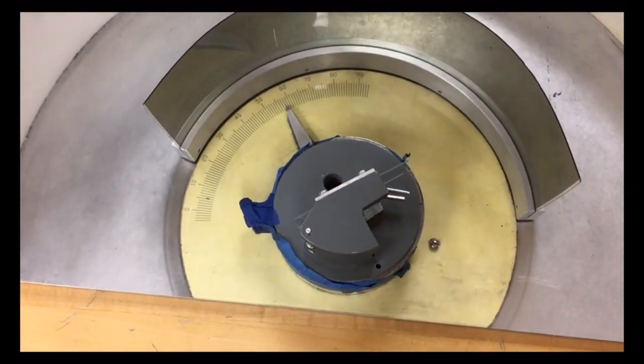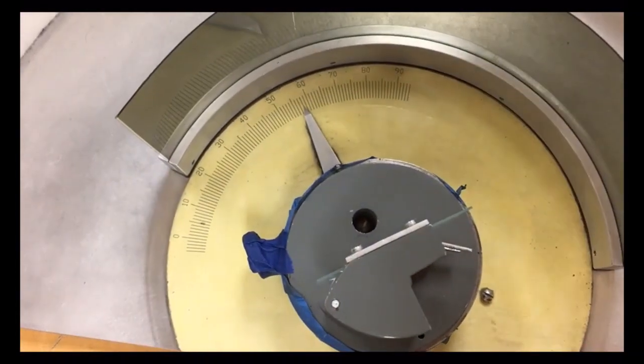And it looks like right there. So it's completely gone. In the room, if I look even super close, it's completely vanished. And so that's a good sign. That means we are exactly at Brewster's angle. And now we can go ahead and record that angle.